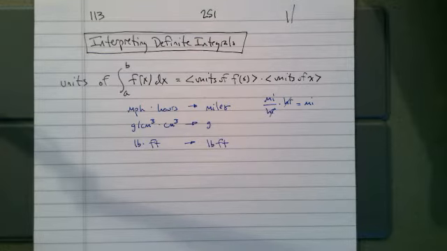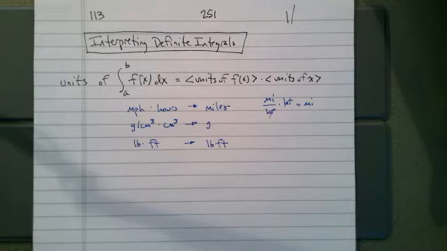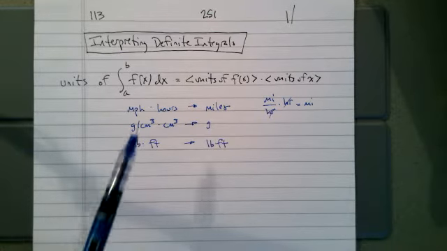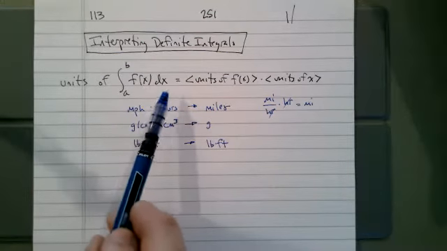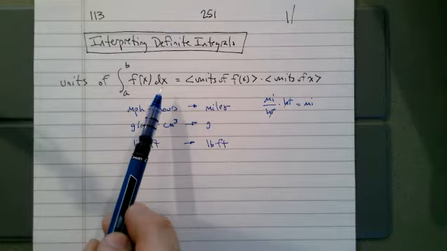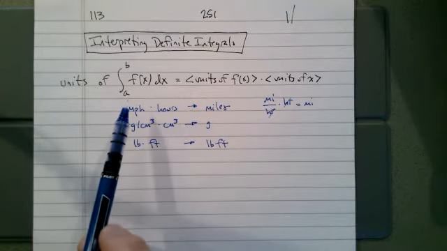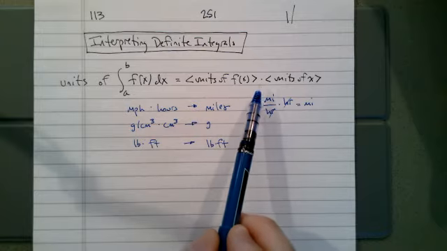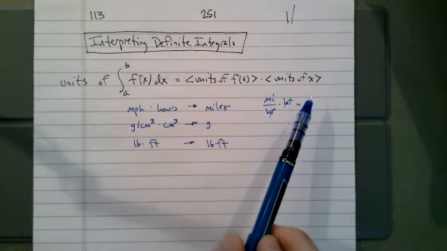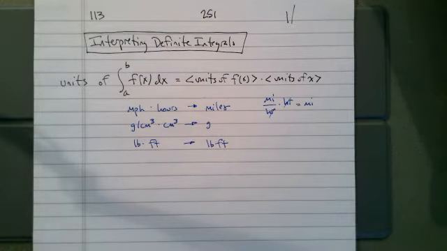Today we're going to continue looking at interpreting definite integrals and what they mean in context. One way we can interpret the definite integral is to look at the units of the function f of x and the units of dx, the function that we're integrating, and the units of the variable. The units of the definite integral are going to be whatever units we have for f of x multiplied by the units of x. This goes back to thinking of integration as multiplication, but one of the factors is variable.